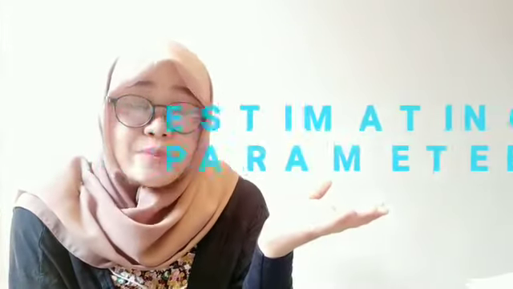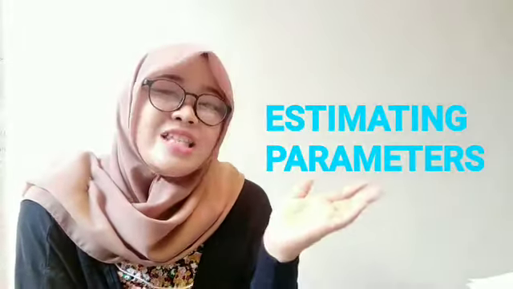There are two main areas of inferential statistics: estimating parameters. This means taking a statistic from your sample data, for example the sample mean, and using it to say something about a population parameter, for example the population mean.